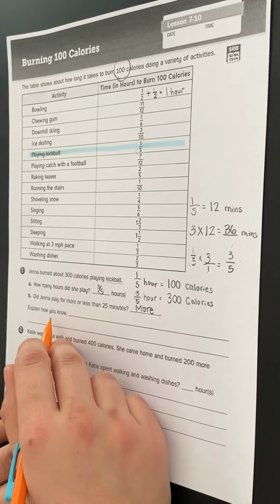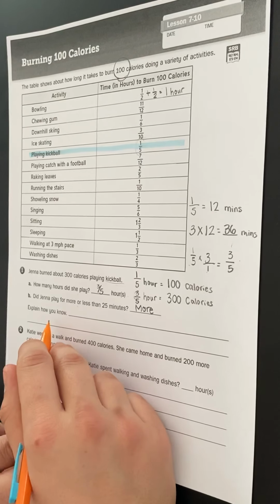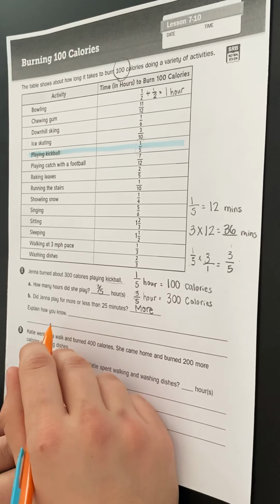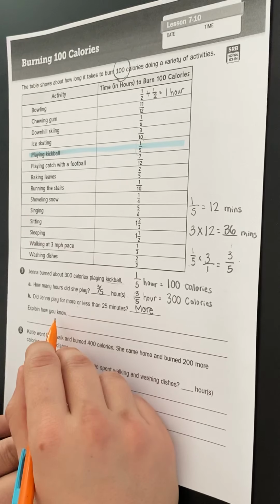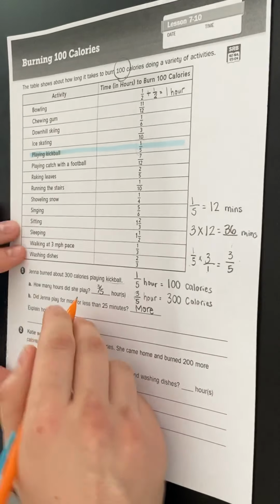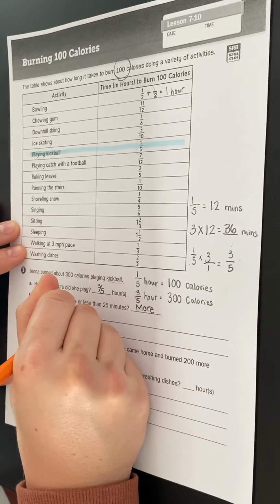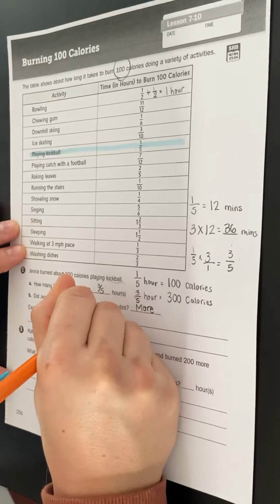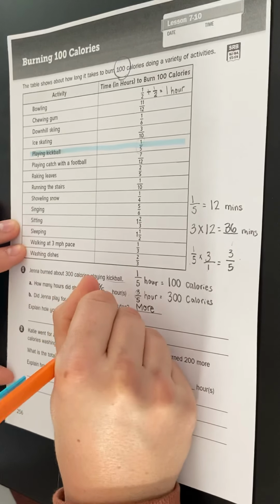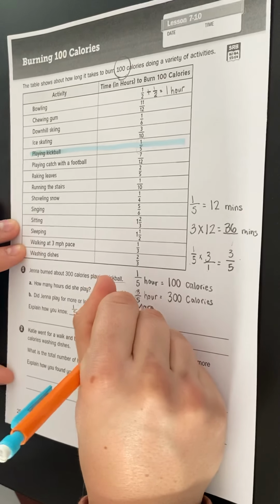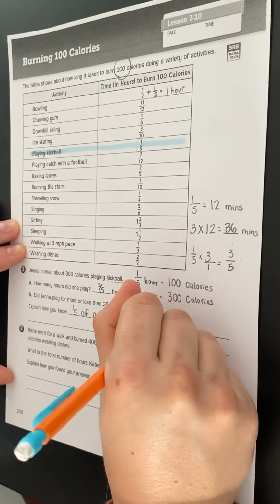Now, my explain part is where we need to spend a little bit of time too. My explanation, how I know how to do this, is I knew that 1/5 of an hour is 12 minutes.